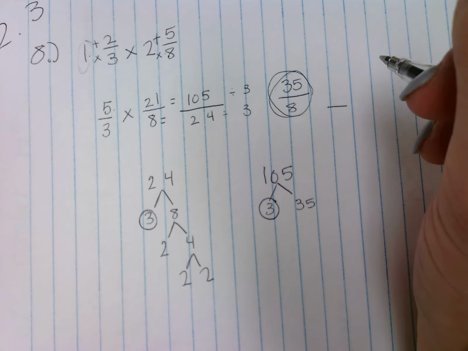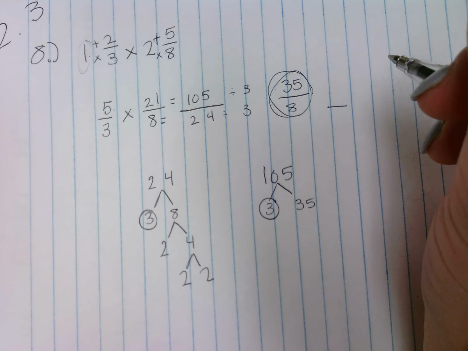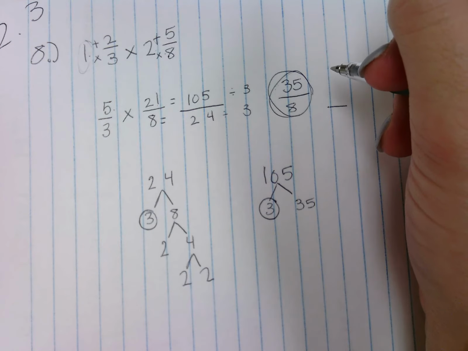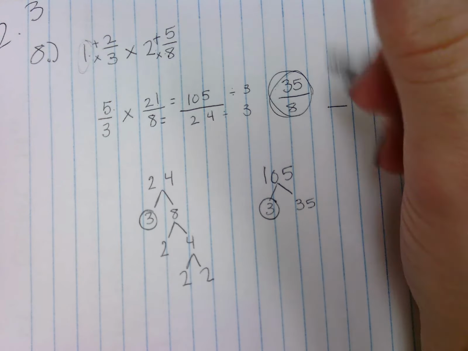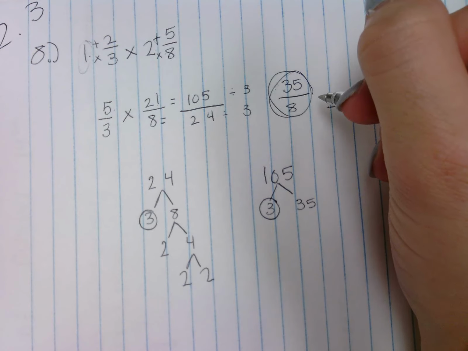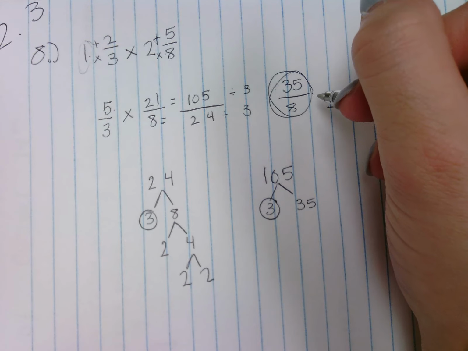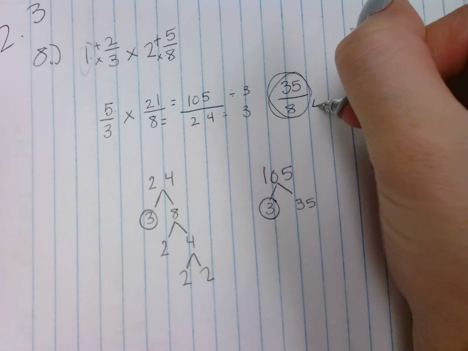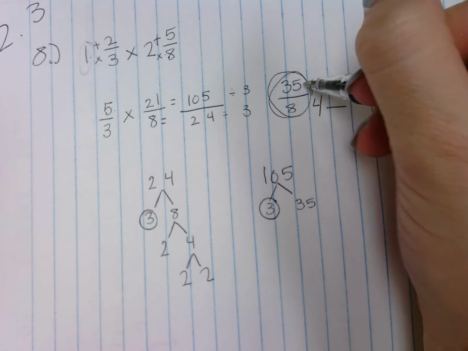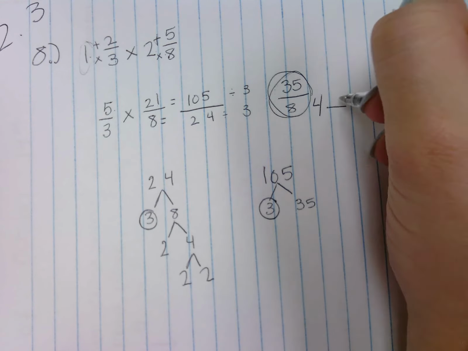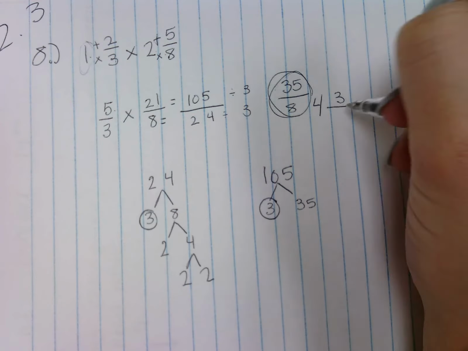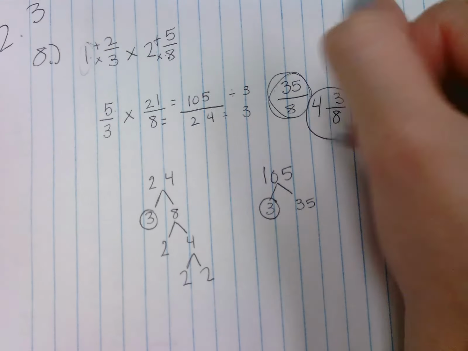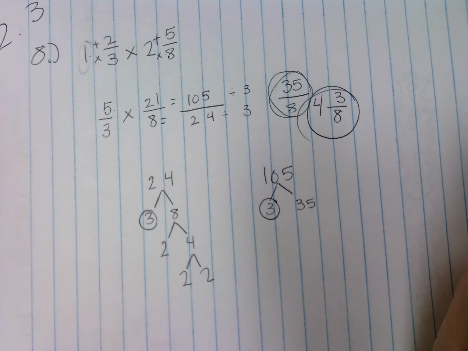So 8 times 3 is 24. Oh no, 8 times 4 is 32. So 4 goes on the outside. And we have 3 left over. And 8 still stays on the bottom. So it's 4 and 3/8. That is in its mixed number form.